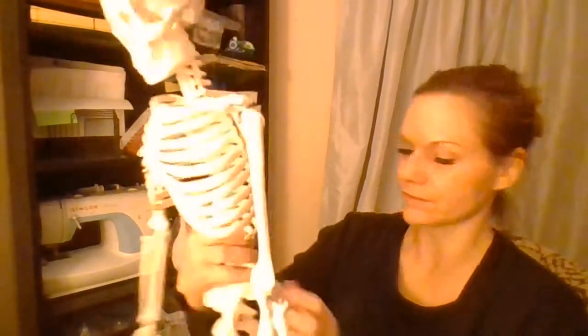The pectoral girdle is clavicle, humerus, scapula. Radius is on the lateral side of the arm, and the ulna is on the medial side of the arm. And we did the hand and wrist already.